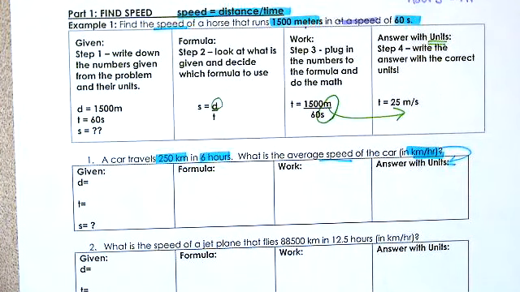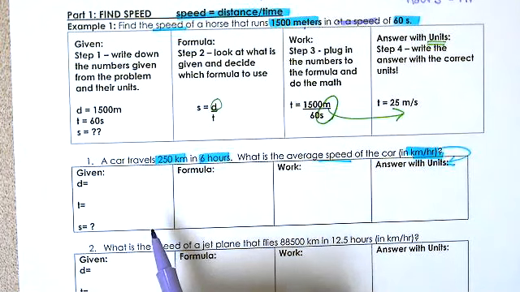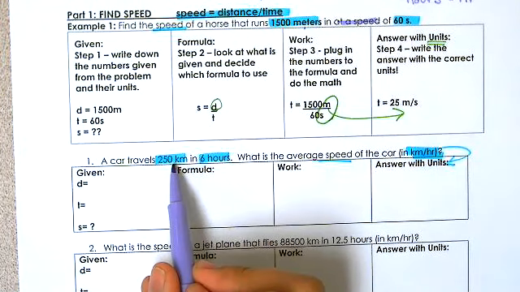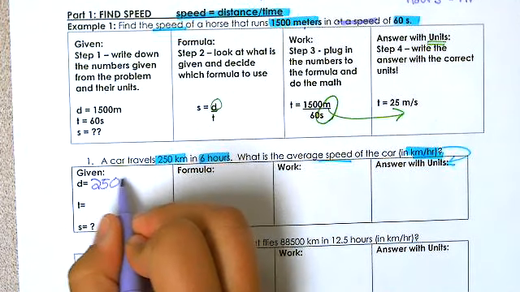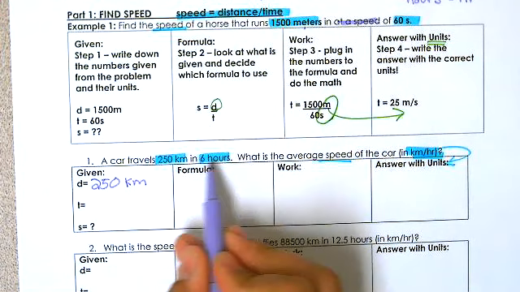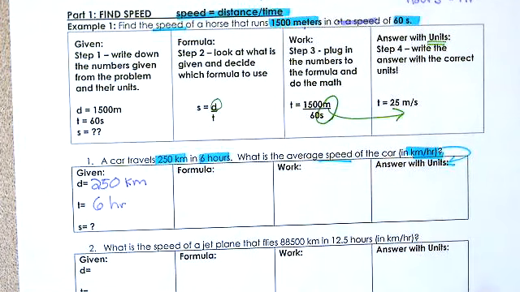Okay, so let's see what we need to do. Step 1, write down the numbers that are given in the problem. So 250 kilometers. Kilometers is our distance. 6 hours. Hours is the time. Speed is what we are looking for.